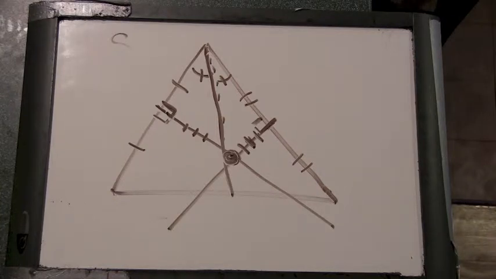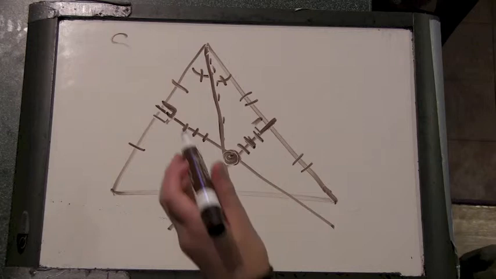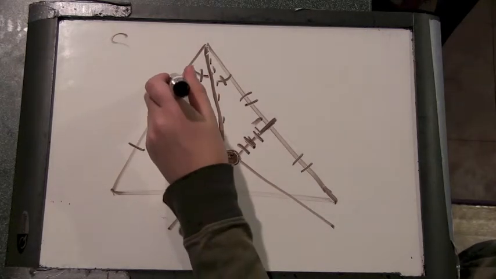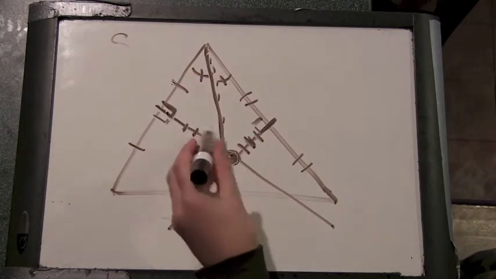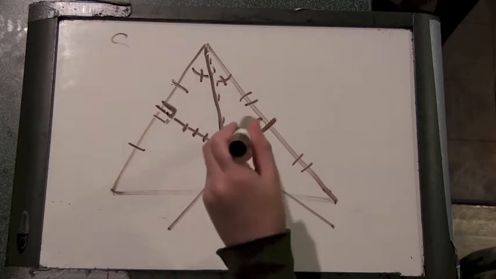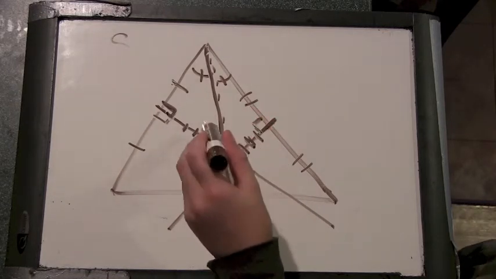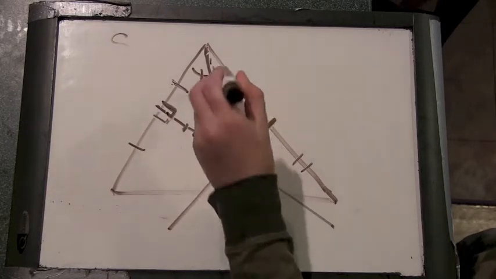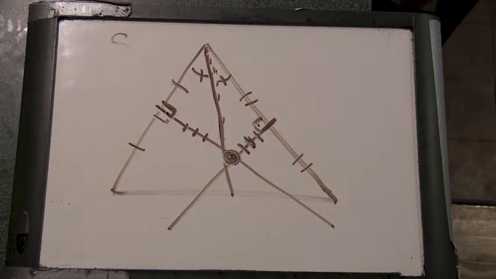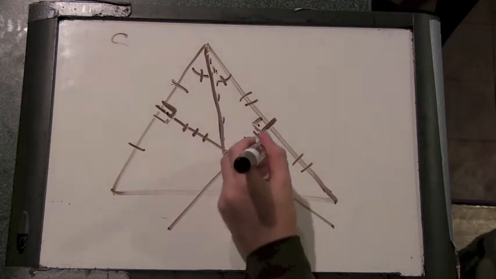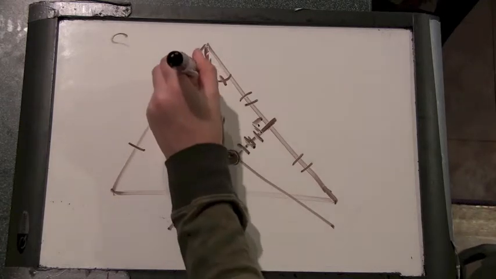So now we have side angle side congruency. Well, actually, wait a minute, it's side angle angle, because we know these are the same, and we have this angle and this angle.